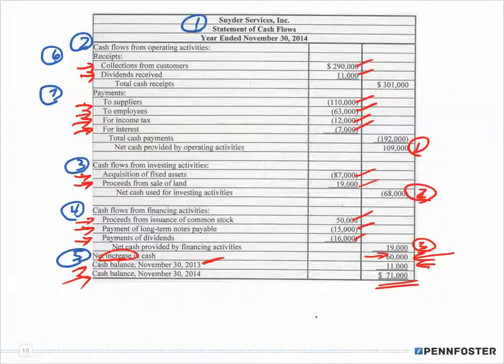So our cash balance at the end of 2014 is the $71,000. Okay, and so that's our statement of cash flows. And that only took me 15 minutes to explain versus doing the 20 to 25 minutes of trying to handwrite it all out and being all sloppy and whatever have you.